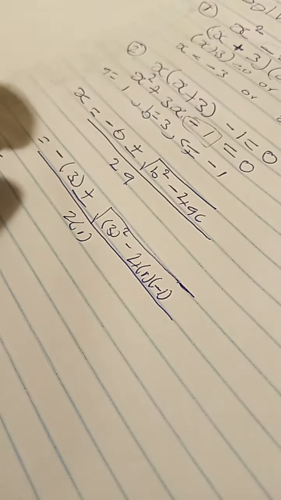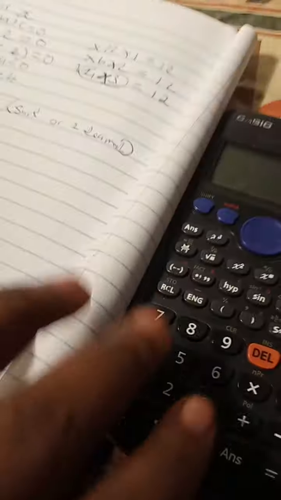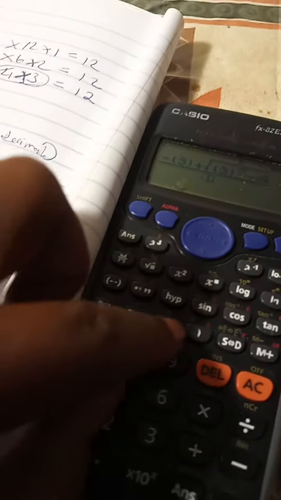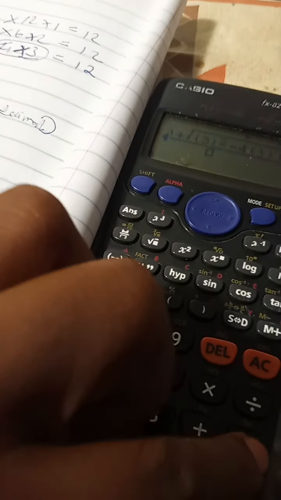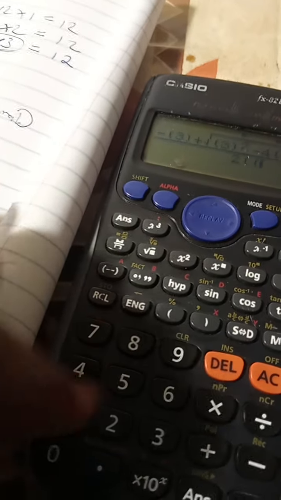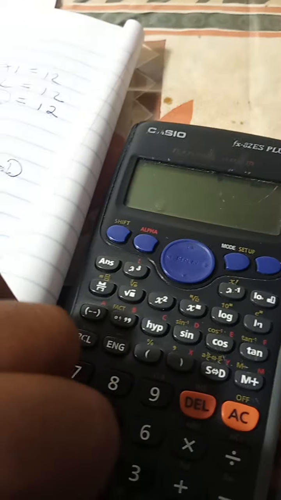This is equal to, we can put this as it is inside a calculator. Inside a calculator. Let me put my calculator here. So we have a fraction. Our question says a negative, our b is 3 plus. We introduce a square root. We have 3 squared minus 4 into 1 close, minus 1 close, and then it's 2 into 1 close. And then we say this is the surd form.